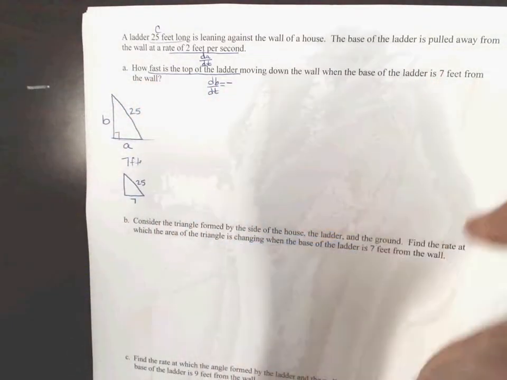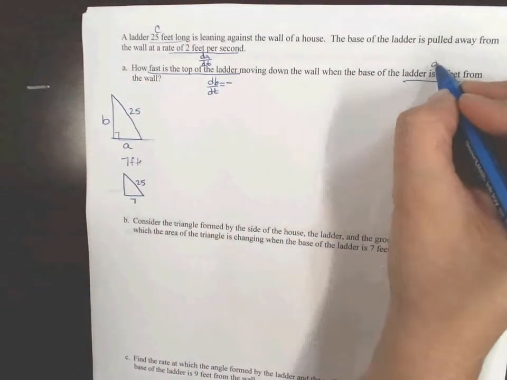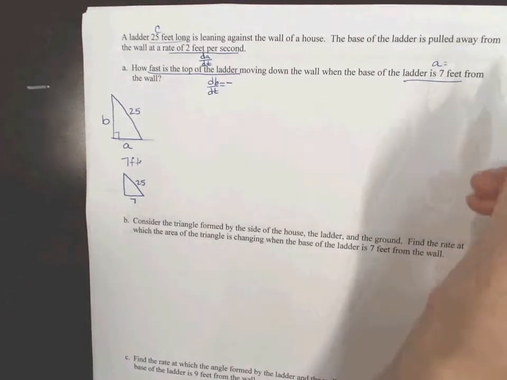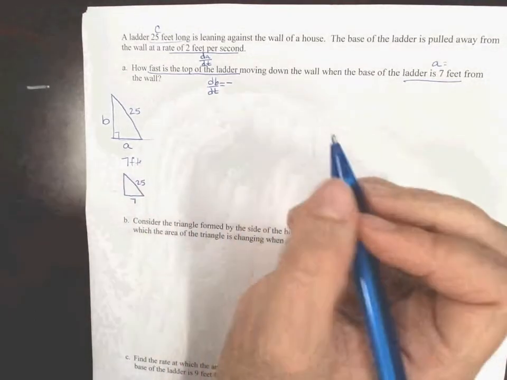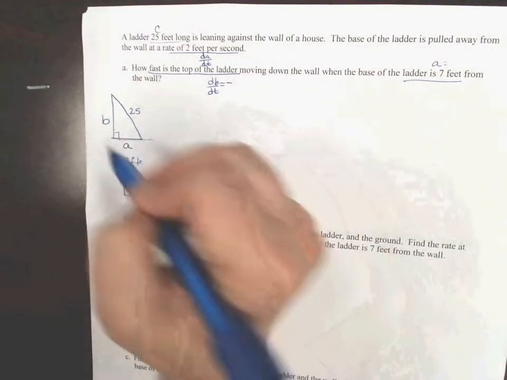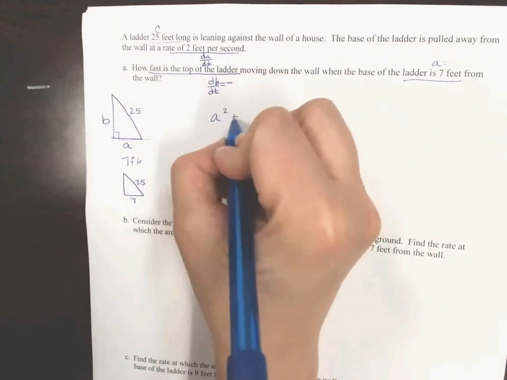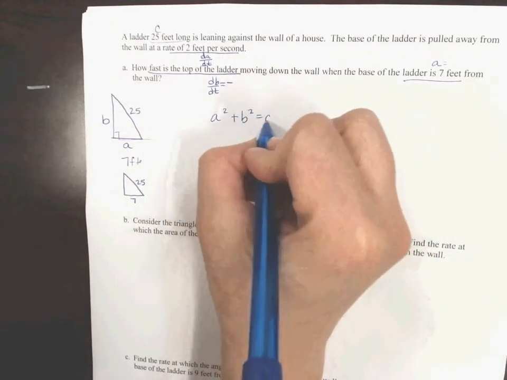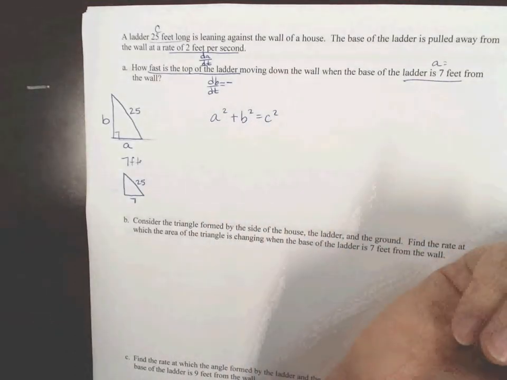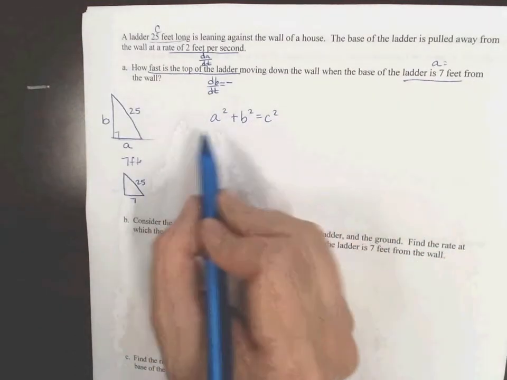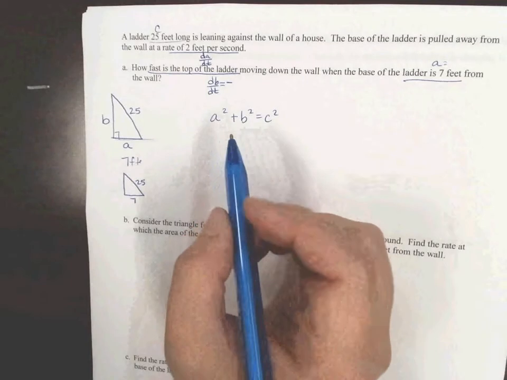Okay, so the ladder is 7 feet. That was my A at a particular second. All right, so what relates A, B, and C? The Pythagorean theorem. So that's where I'm going to start. A squared plus B squared is equal to C squared. So this is my formula, and now I am going to take the derivative of each of these with respect to time.